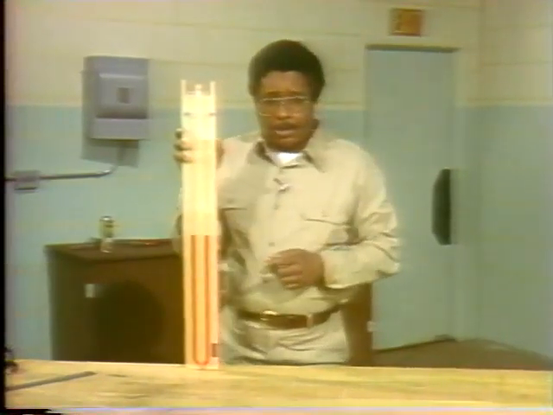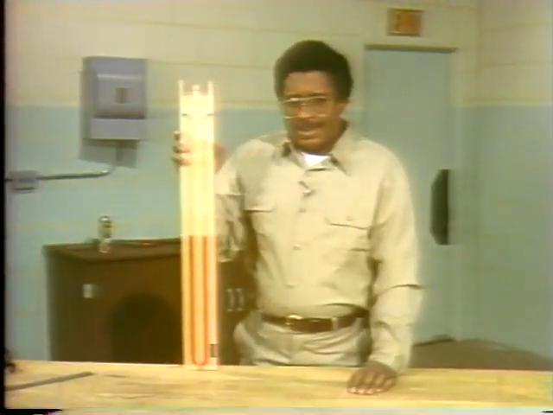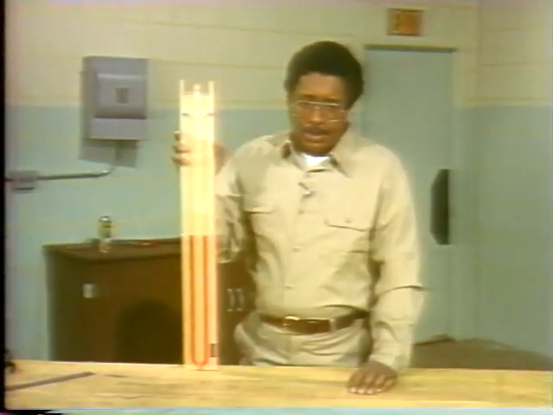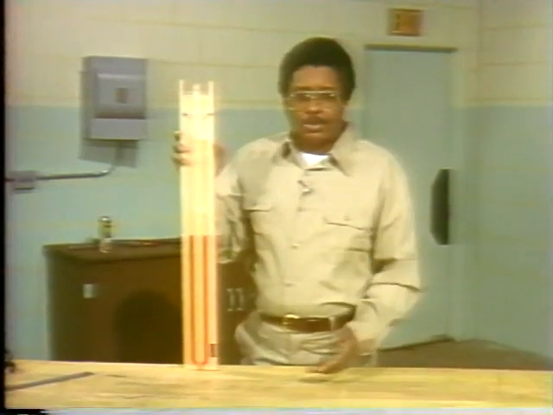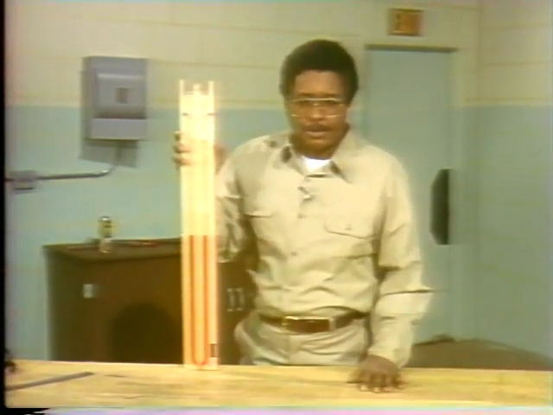This particular manometer contains water. We've colored the water red so it shows up better. Manometers work on the principle that any difference in pressure between the two ends will cause the fluid column to be pushed towards the end with the lowest pressure.